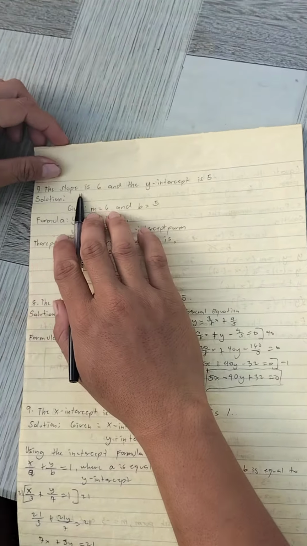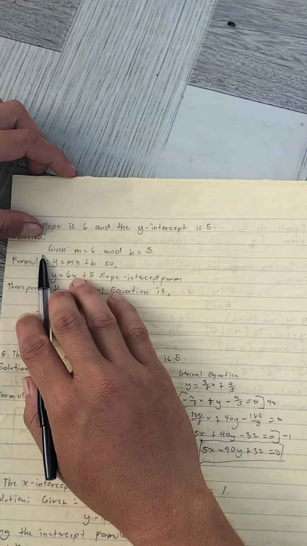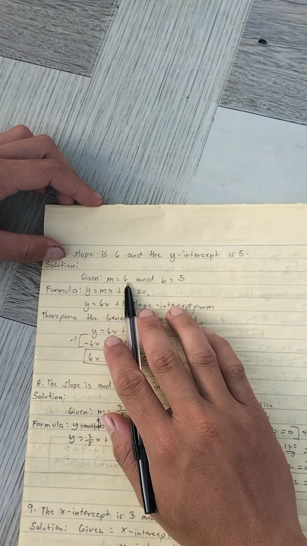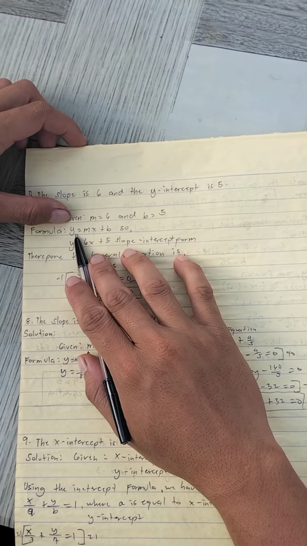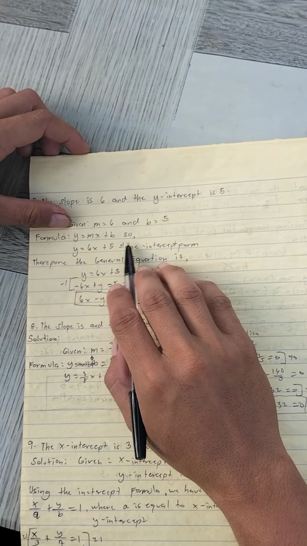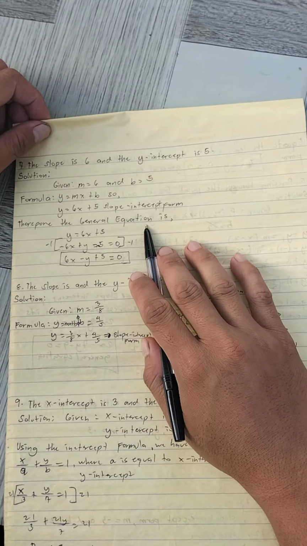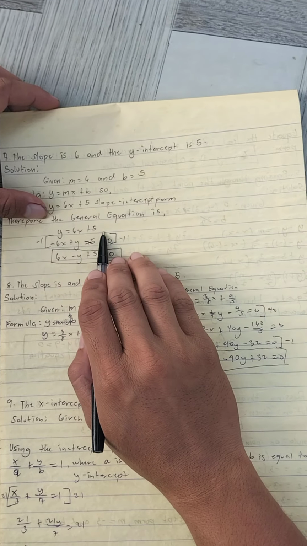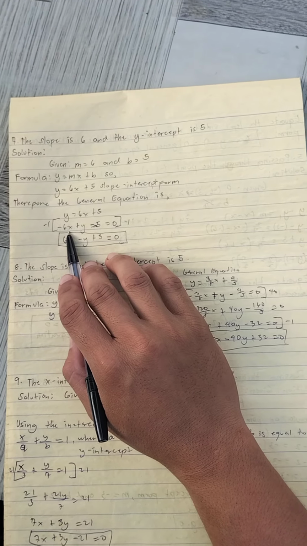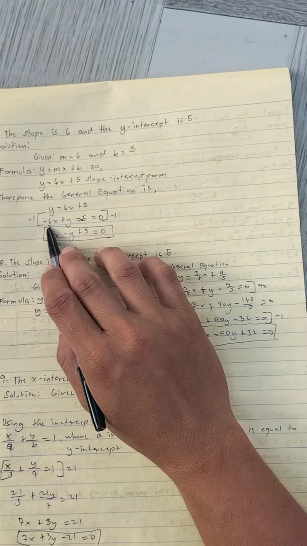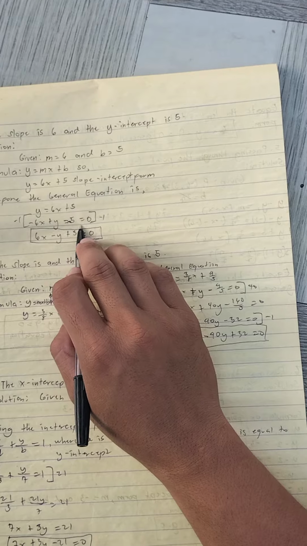Number 7. The slope is 6 and the y-intercept is 5. Solution. So, here's the solution. Our given slope is equal to 6 and our b is equal to 5. Formula, y is equal to slope x plus b, so y is equal to 6x plus 5, our slope-intercept form. Therefore, the general equation: y is equal to 6x plus 5. We transfer to move into the general equation. So the positive 6x becomes negative 6x plus y minus 5 is equal to 0.